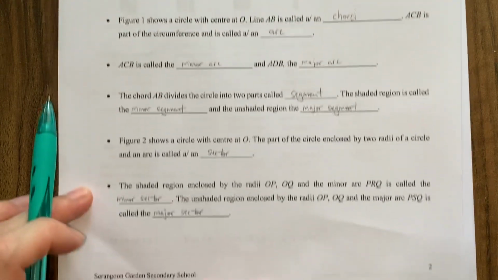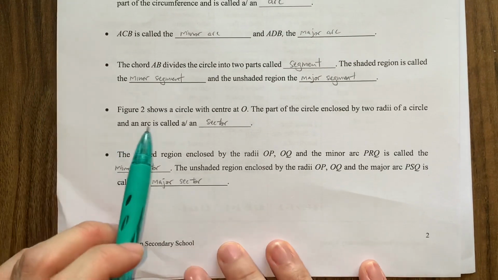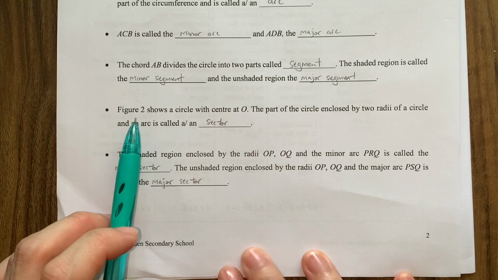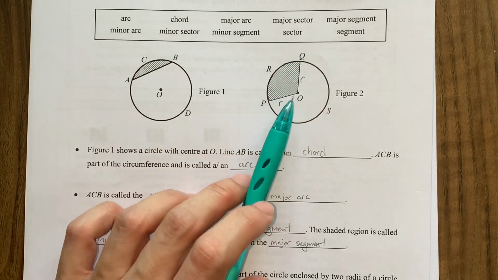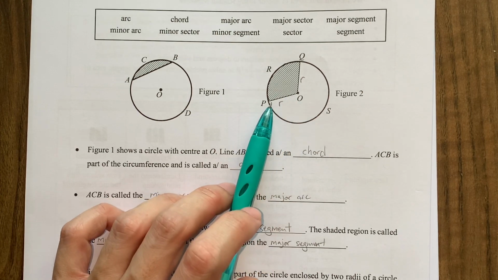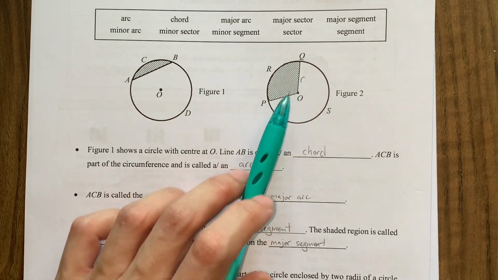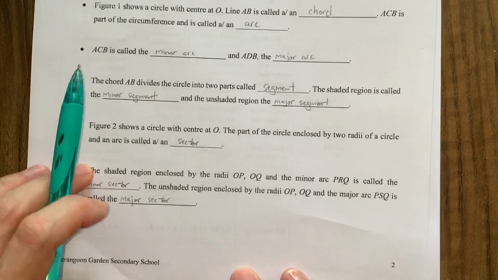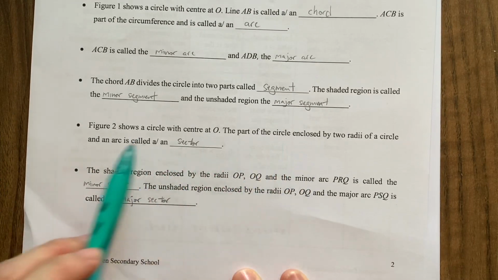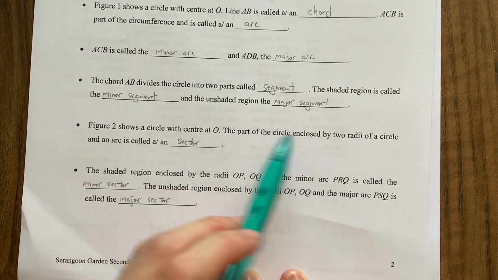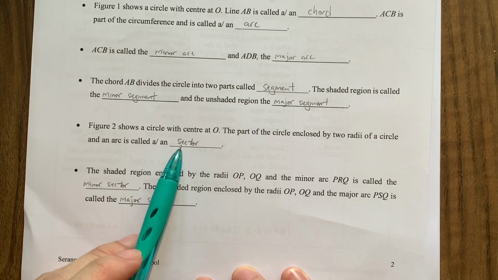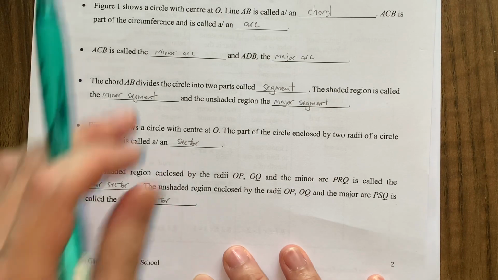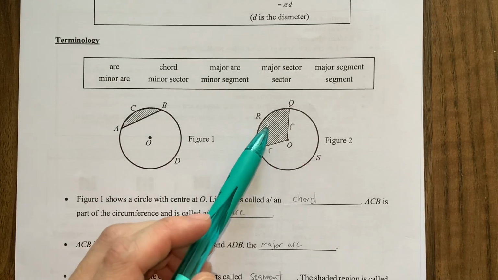Okay, now let's continue. You'll see that in figure 2, again we have a circle here. I draw two lines from the center to the circumference. You can see that these two lines are actually the radius of the circle. Okay, and then you can see that when you draw the radius, it forms a sector. So where is this sector? The shaded one is a sector.